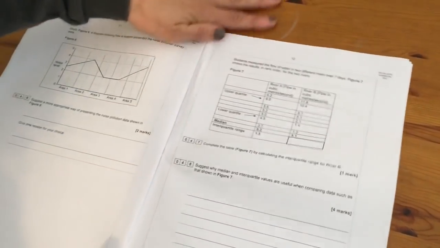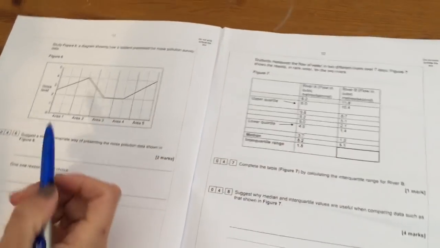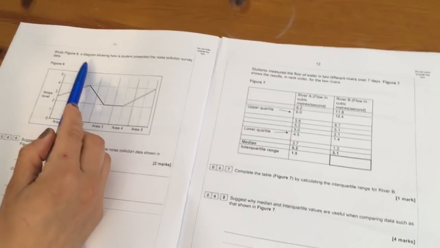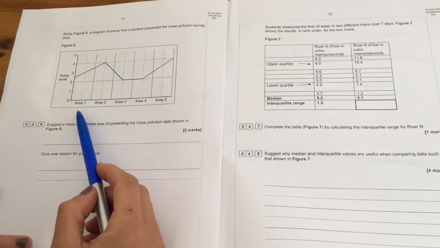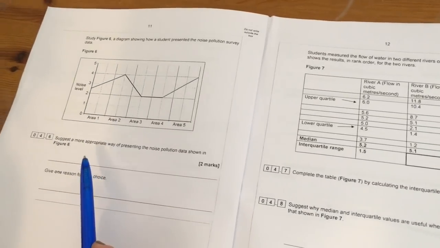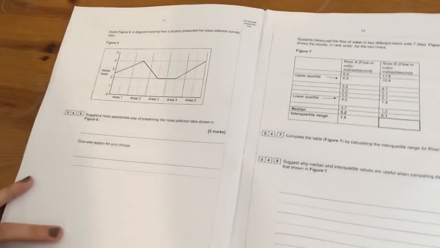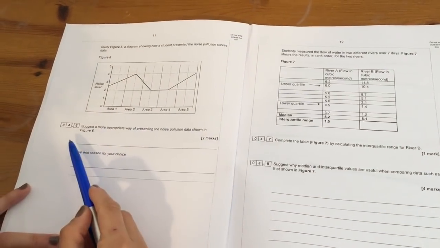So, moving on to question 4.6. Study figure 6, which is a diagram showing how students presented the noise pollution survey data. Figure 6 here, you can see that they've drawn a line graph. Question 4.6 says, suggest a more appropriate way of presenting the noise pollution data shown in figure 6.